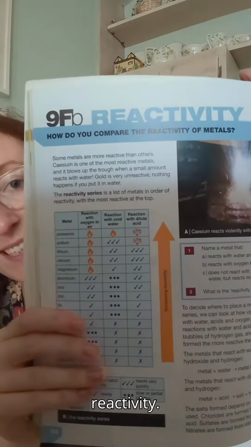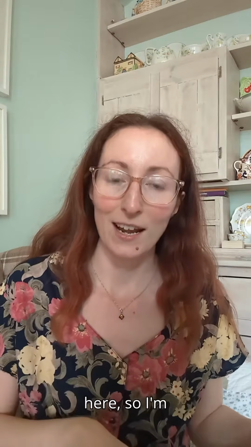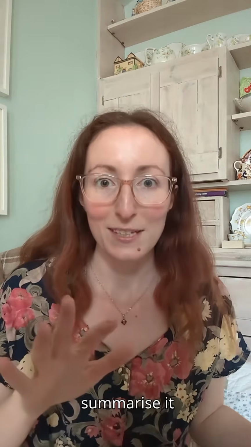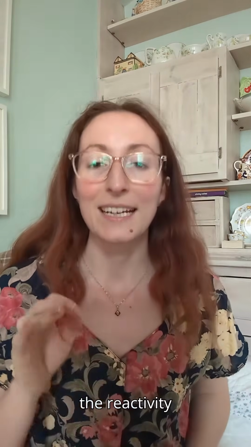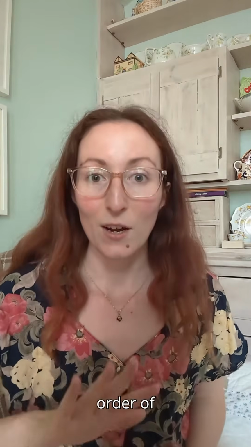9FB, reactivity. Okay, they've packed a lot of information into just this double page here, so I'm really going to try my best to summarize it well for you. Firstly, we're talking about the reactivity series. Now, the reactivity series is a list of metals in the order of reactivity.